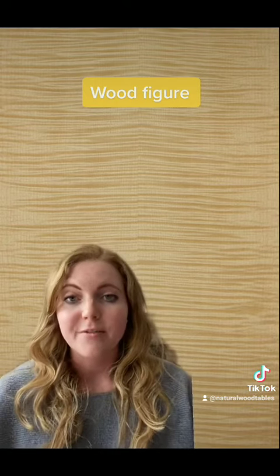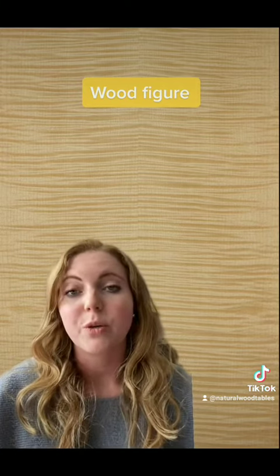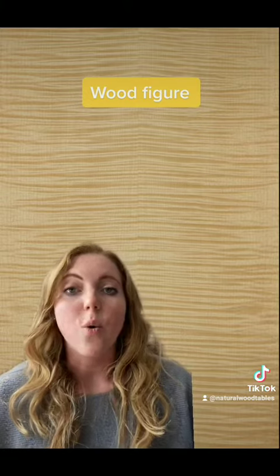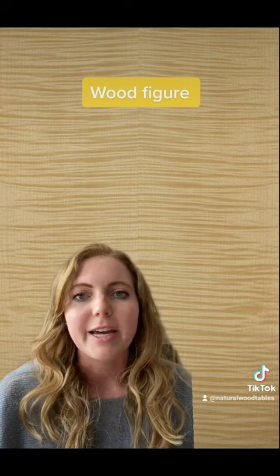So remember in our last video, we talked about quarter sawn versus half sawn, and all of that impacts what the piece of wood will look like. A figure can be described as either very organized, as in this fiddleback, where it's a repeating pattern, or can be very random, like a burl.